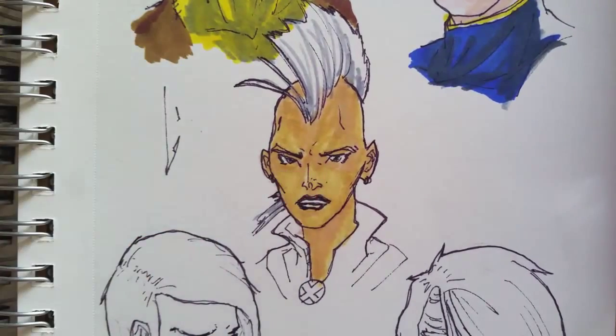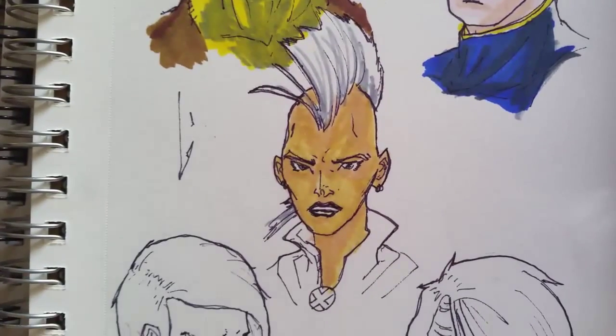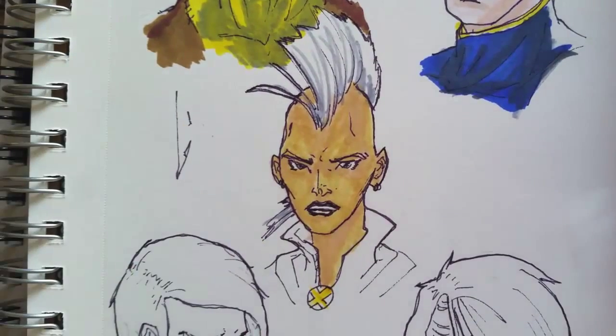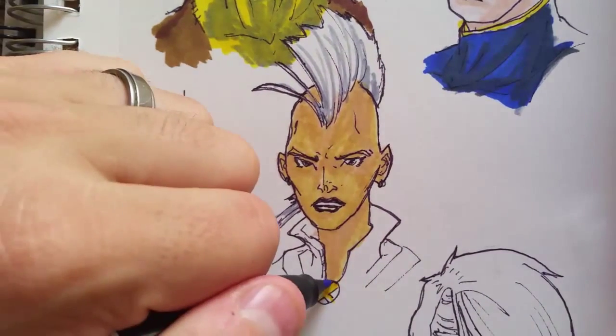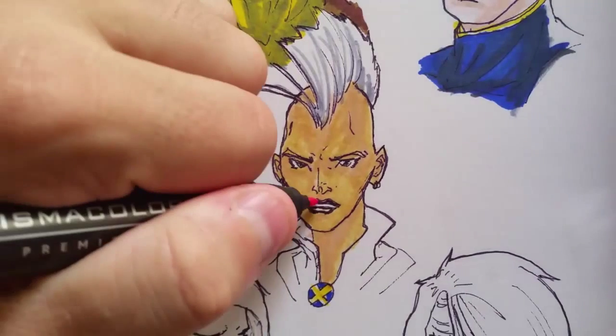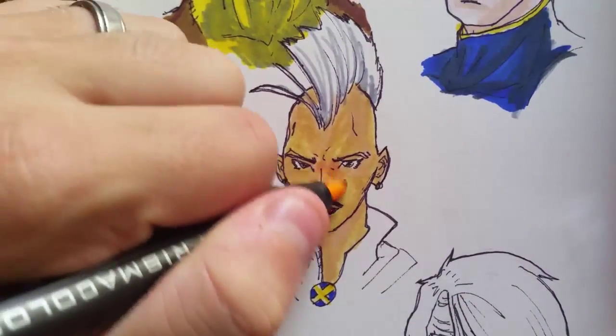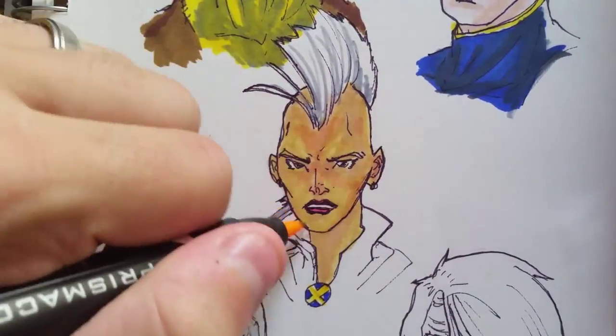I'm very satisfied with the way Storm came out. I feel she could be a little bit darker and it would still be good. I'm looking at the actual drawing right here in front of me, and she looks a little bit lighter than I would like. But overall, it doesn't look bad, and I gave her the blue and yellow motif, the X, and a little bit of pink on her lips, but mostly black lips, just because that's how she's drawn in the comics.